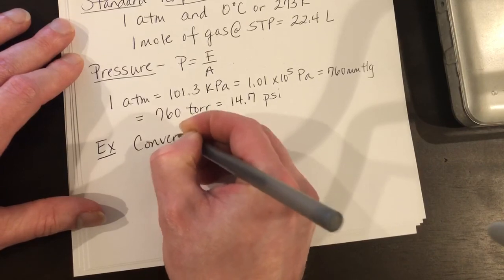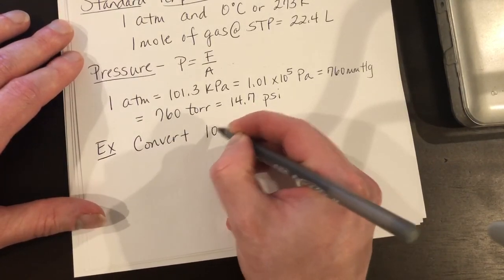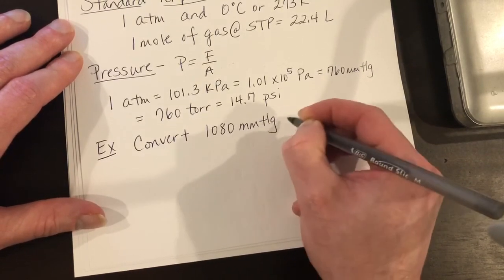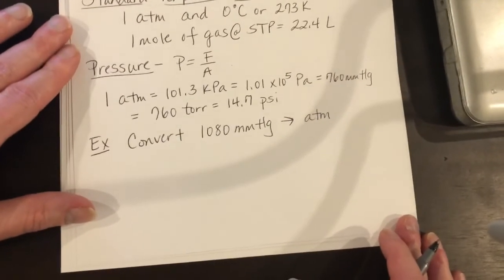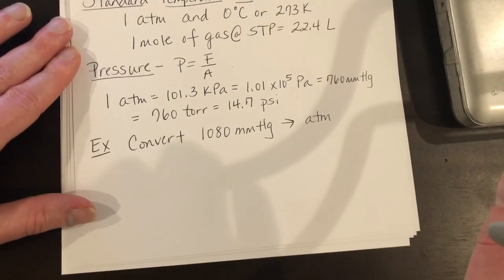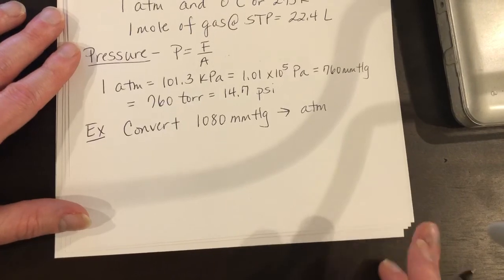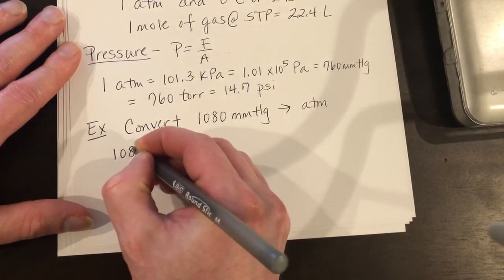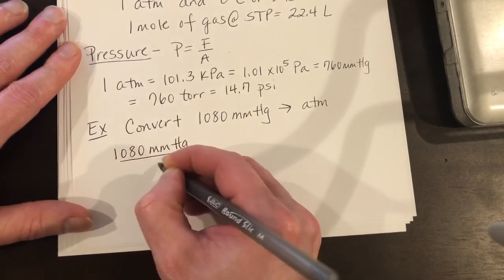Convert 1080 millimeters of mercury, and I want to go to atmospheres. Okay, so this is just a dimensional analysis question. So we're going to do 1080 millimeters of mercury over 1.